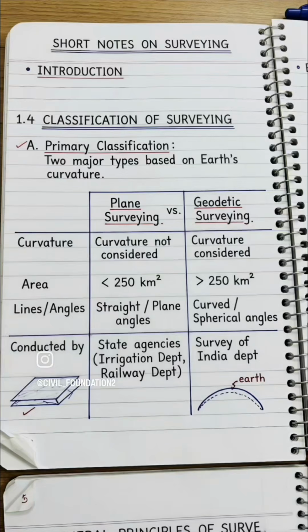Plane surveying is generally used for small areas, or for areas less than 250 square kilometers, and geodetic surveying is typically done for areas greater than 250 square kilometers. In plane surveying, the lines drawn are straight lines and the angles are plane angles. And in geodetic surveying, the lines are curved lines or spherical lines and the angles are spherical angles.